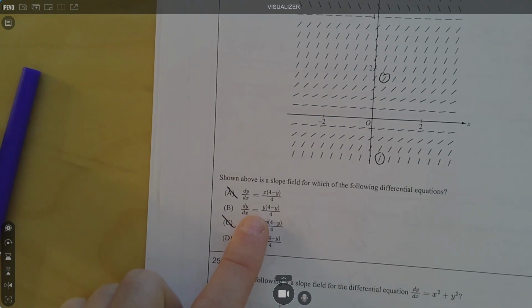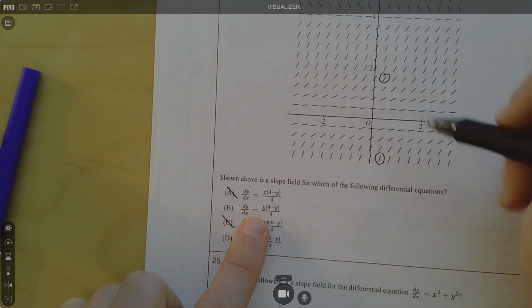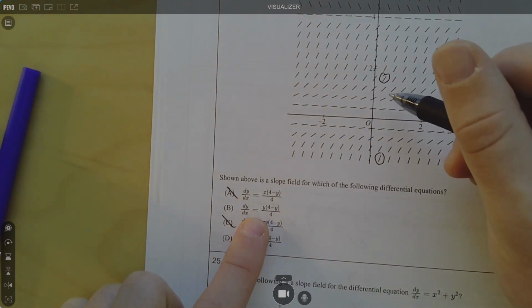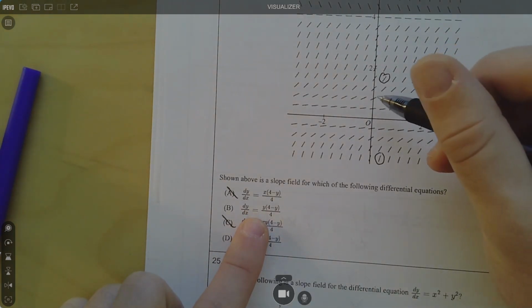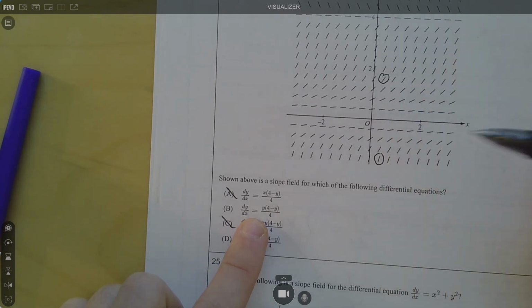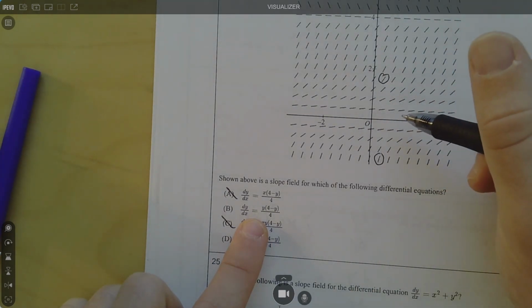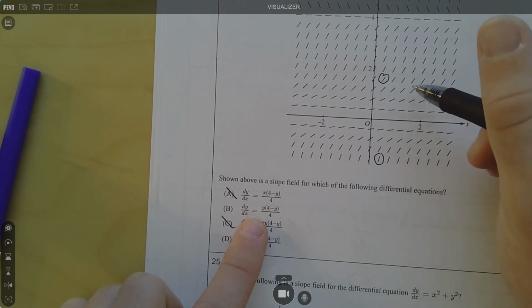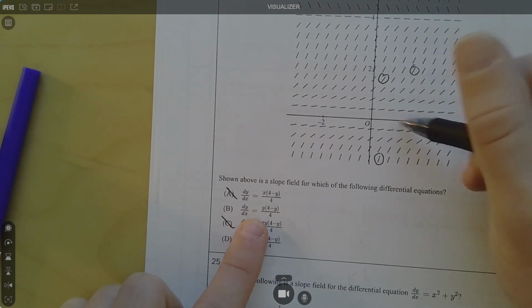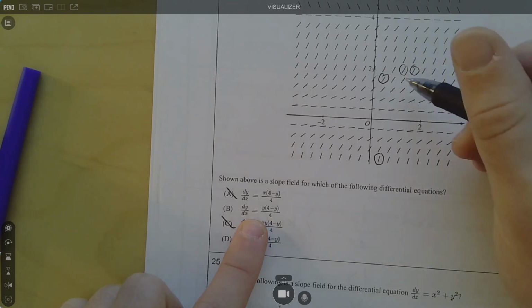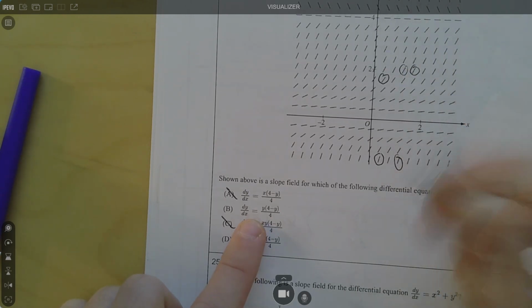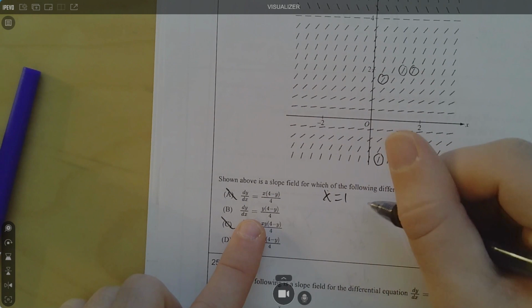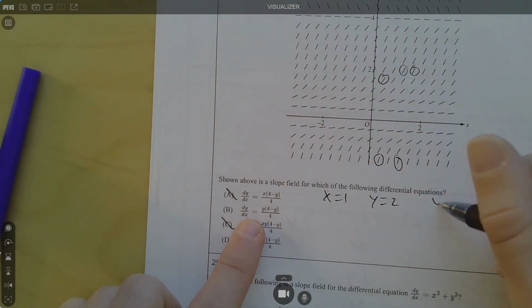So let's plug it in. What are the coordinates here? Let's do these two, an easy coordinate, like 1, 2, and 1, -2. So we try x equals 1, y equals 2, and x equals 1, y equals -2.